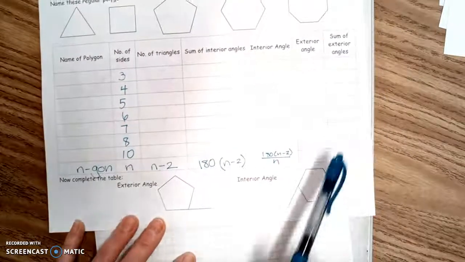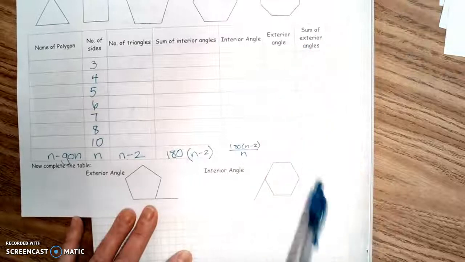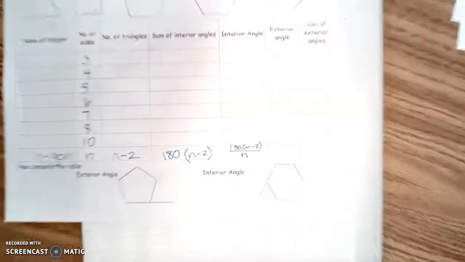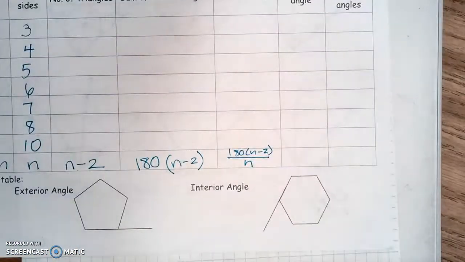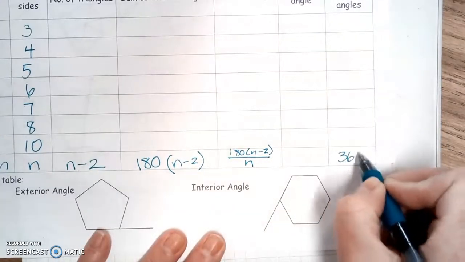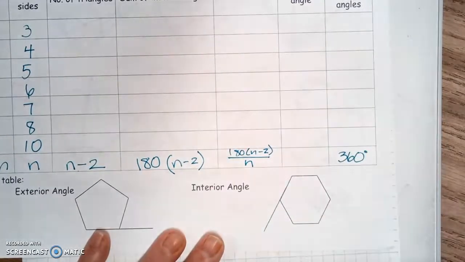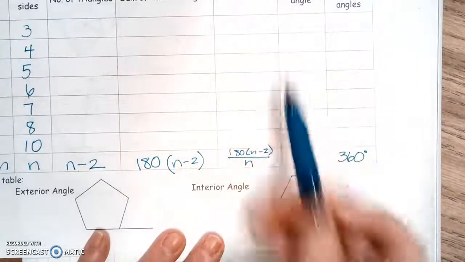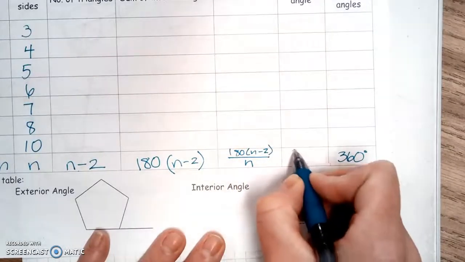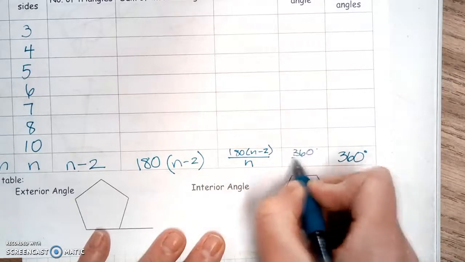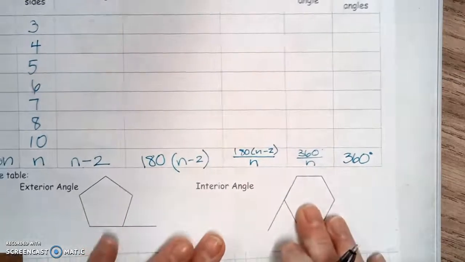And then to get the sum of the exterior angles, that's the one where it's always something. What is it? Always. Remember yesterday, all the answers were the same? 360. And if you wanted just one single exterior angle, you're going to take 360 and divide it by n.